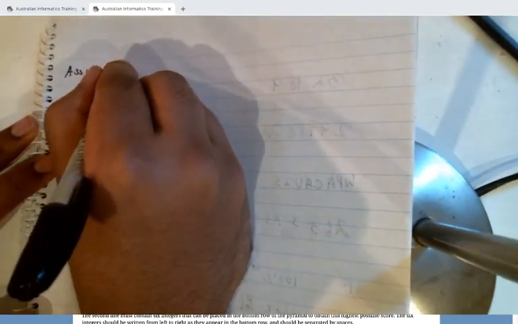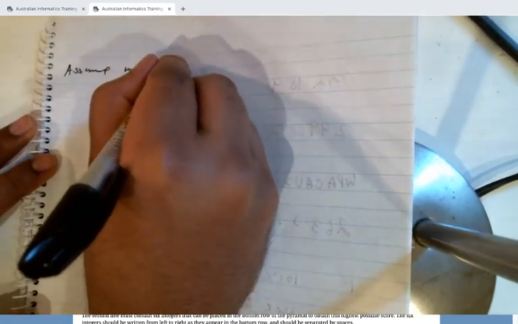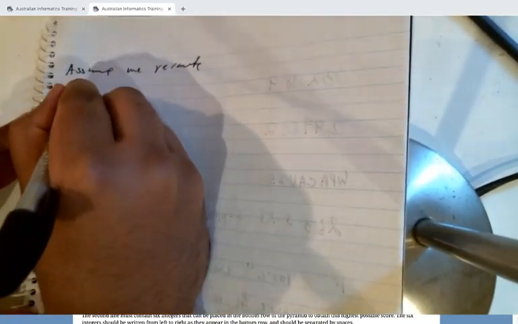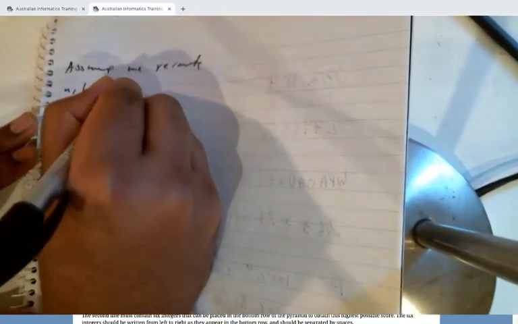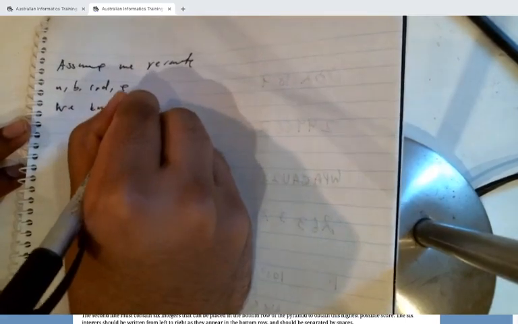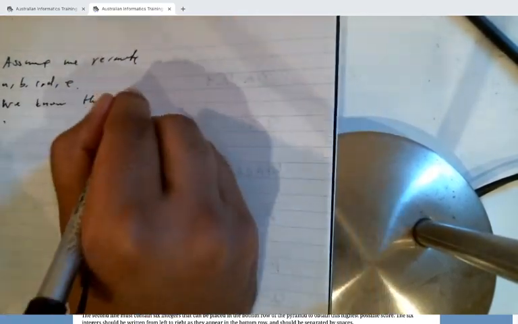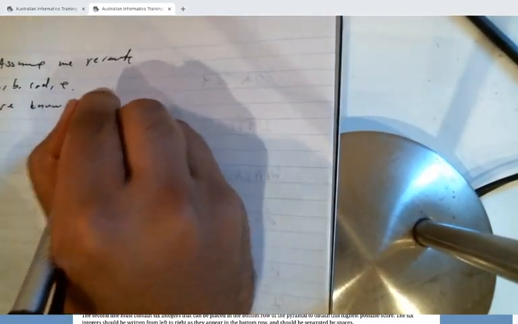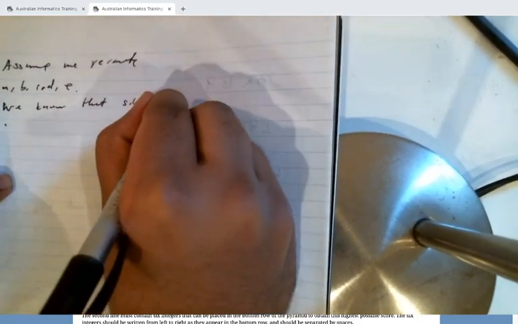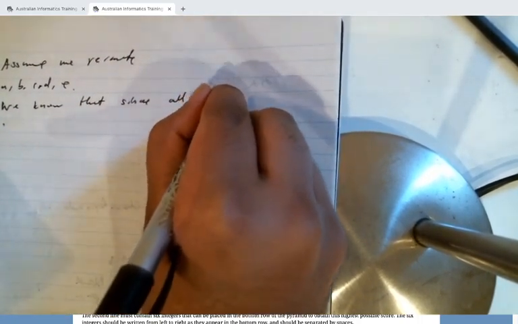Assume we permute A, B, C, D, E. We know that since all numbers are less than or equal to the base, f is less than or equal to the base.